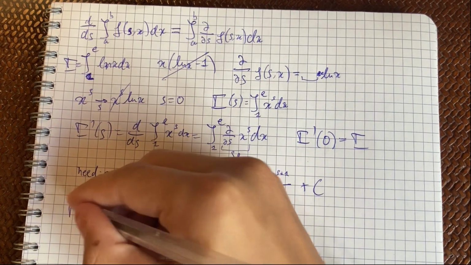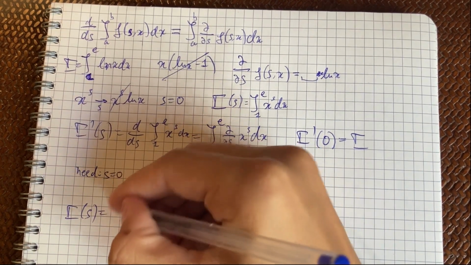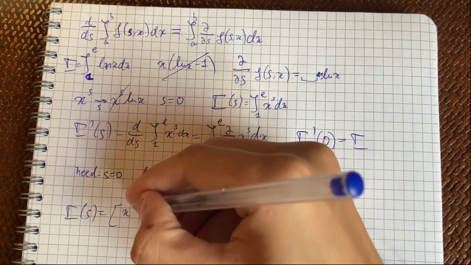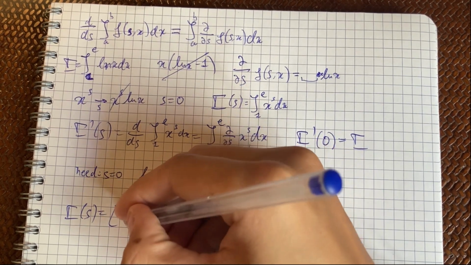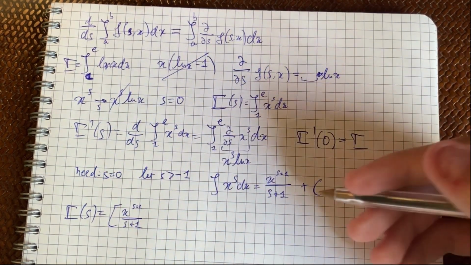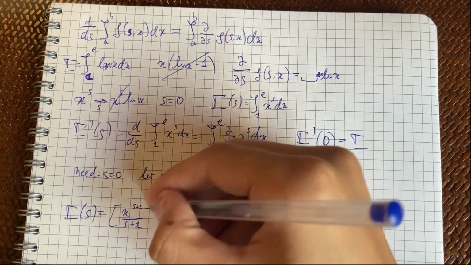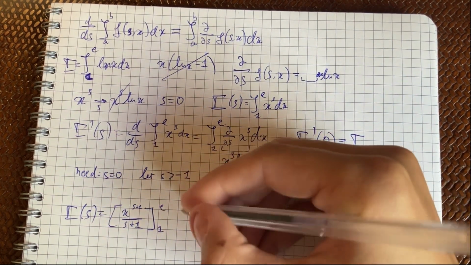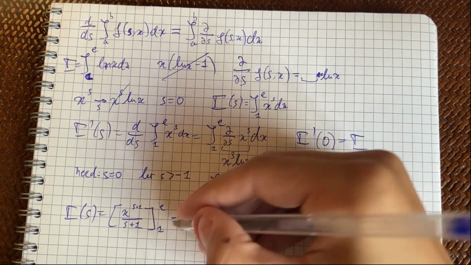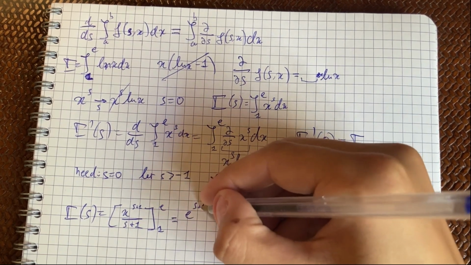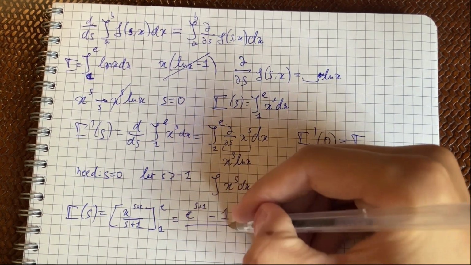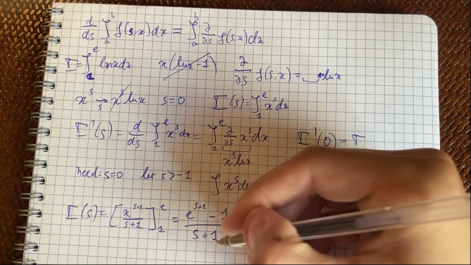So I of s equals x to the s plus 1 power by s plus 1. We can just forget our plus C constant, taken between 1 and e, which is e to the s plus 1 power minus 1, all divided by s plus 1.